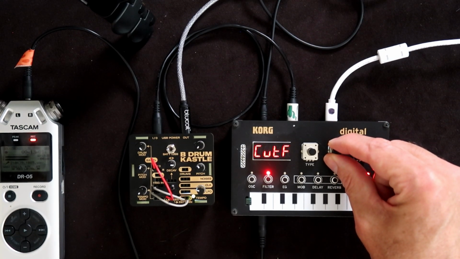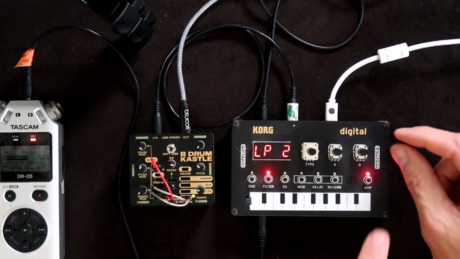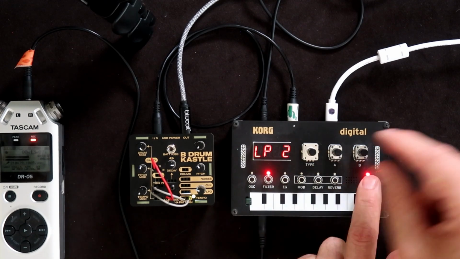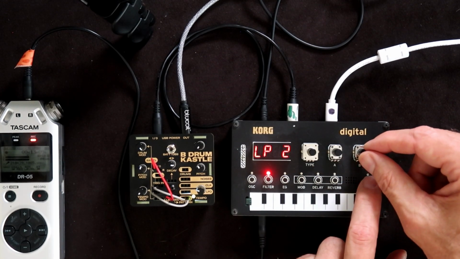And then now we can control the tempo over here, and it will stay synced up over on the Kastle.